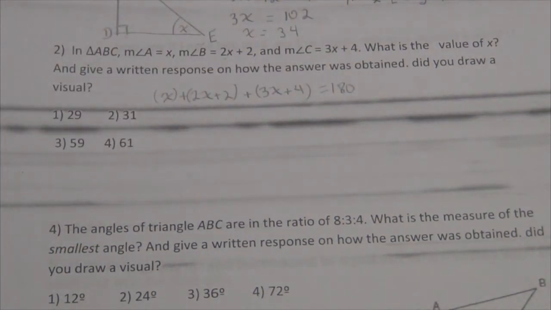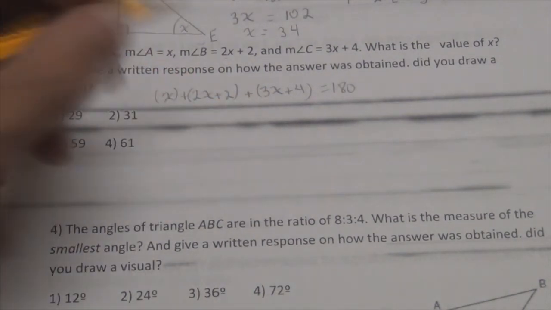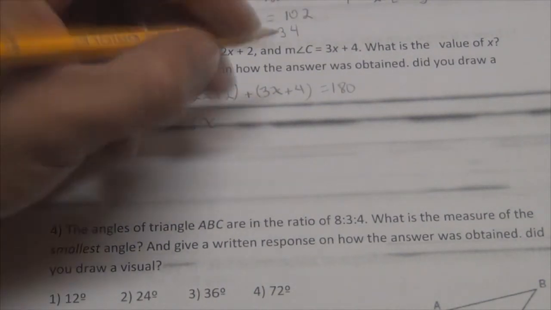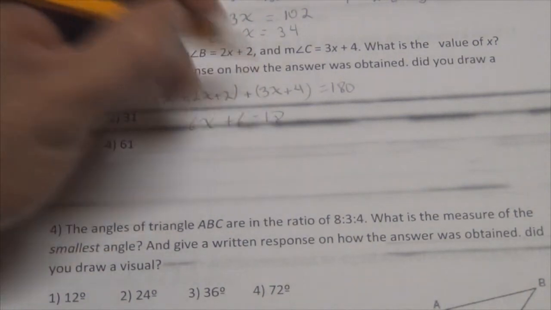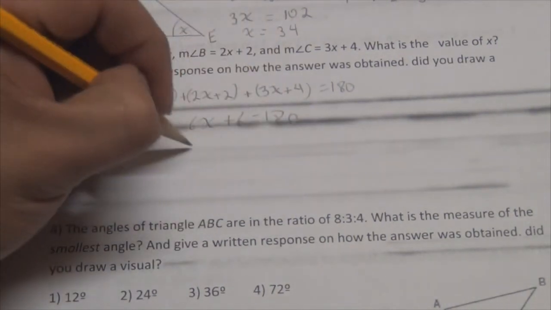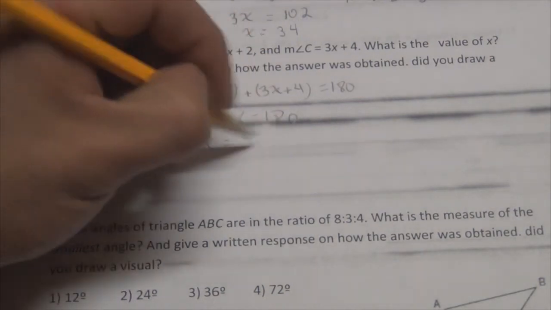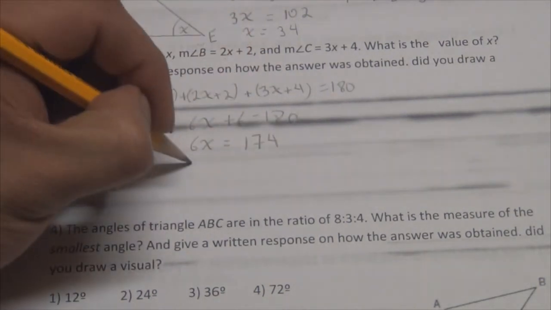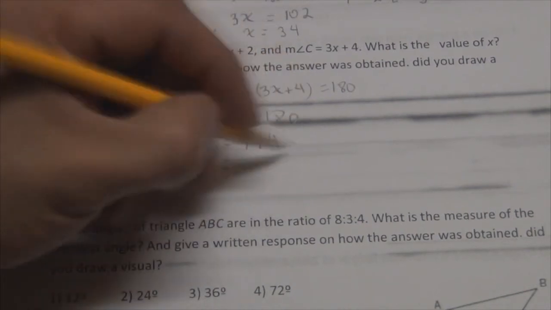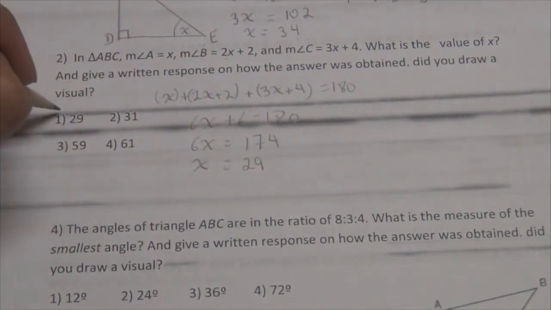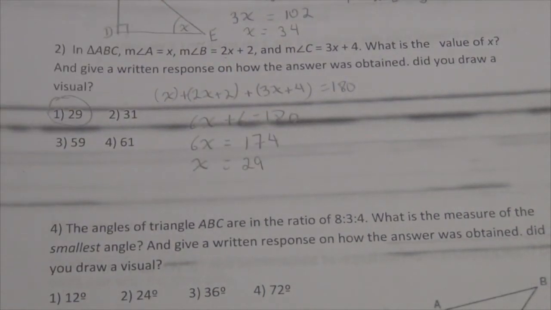Alright, so I'm just gonna add the like terms. So x plus 2x is 3x plus 3x is 6x, so I got 6x. Then 2 plus 4 is 6, so 6x plus 6 equals 180. Subtract 6 from both sides, so you get 6x equals 174. Then you divide by 6, what do you get? 29. Alright, cool then.